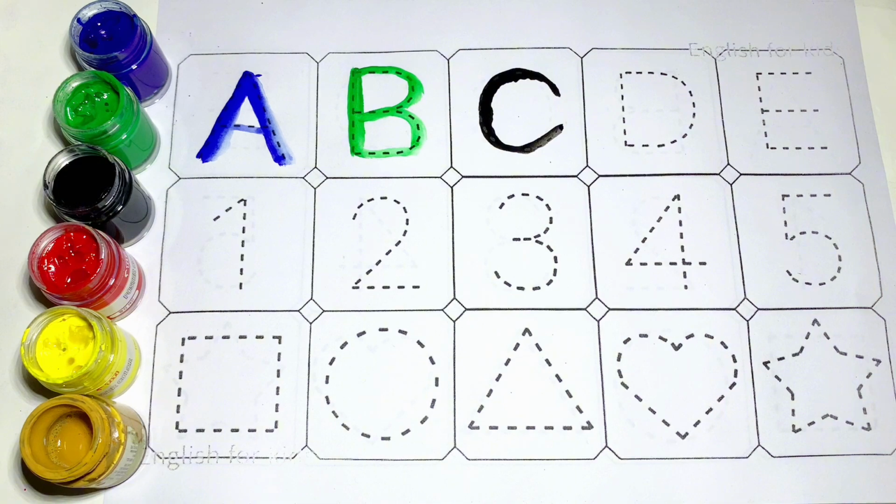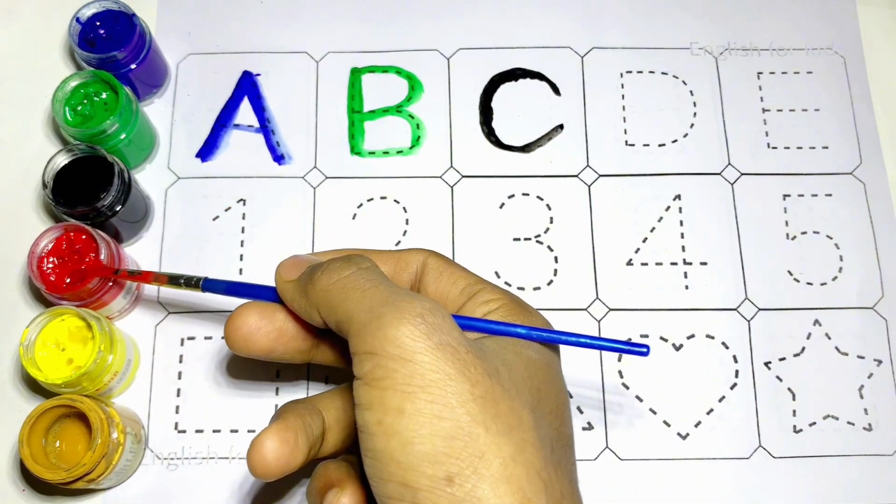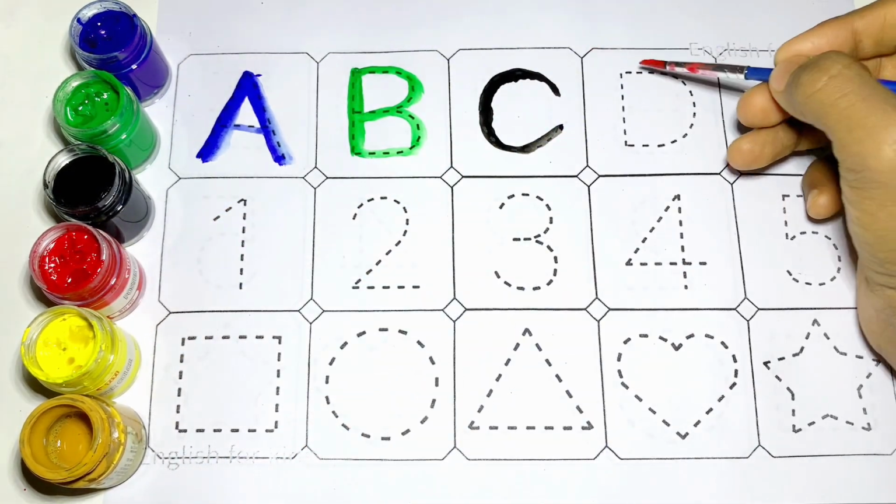Kids now draw D. D is for dog. D is for doll. And use red color.